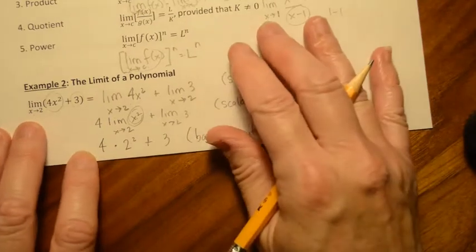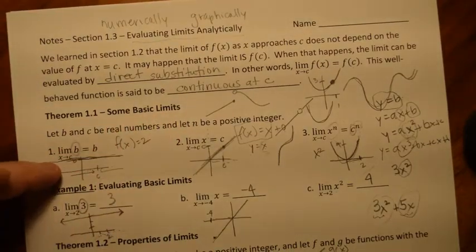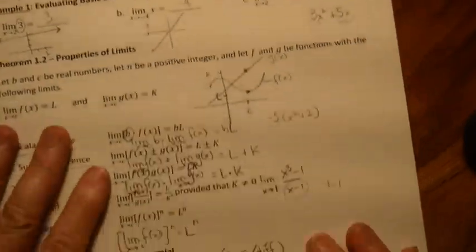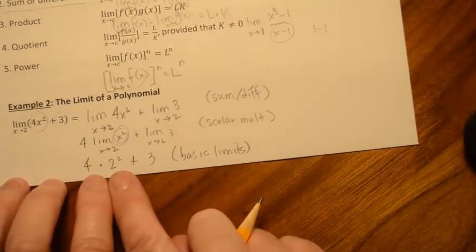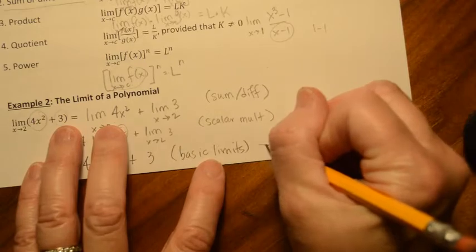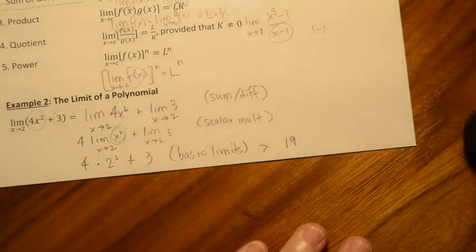And the reason I'm calling them basic limits is because that's what we called them up here, basic limits. Those are our 3 building blocks. Okay, and now I'm just going to do that. So 4 times 2 squared would be 16, and then 16 plus 3, so we would get 19 as the limit.